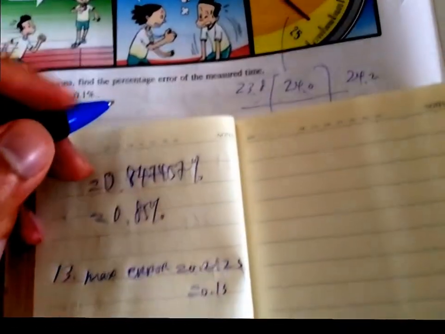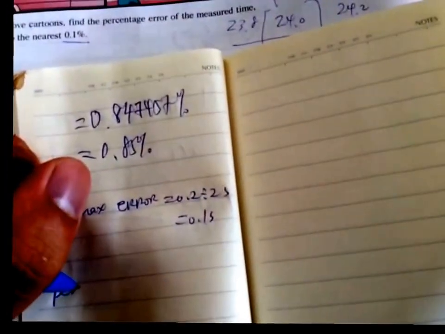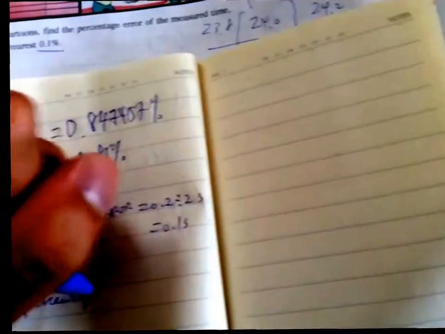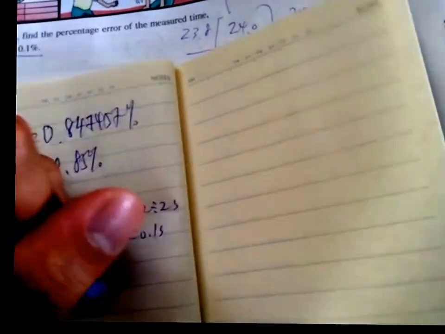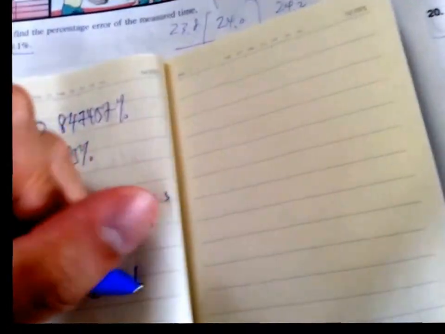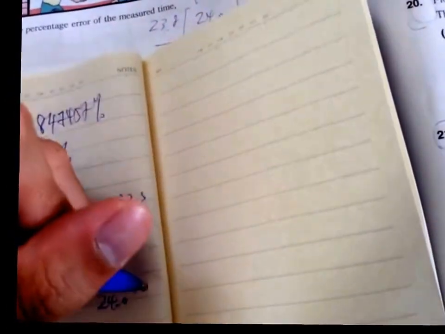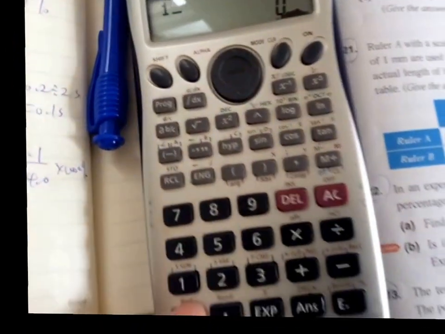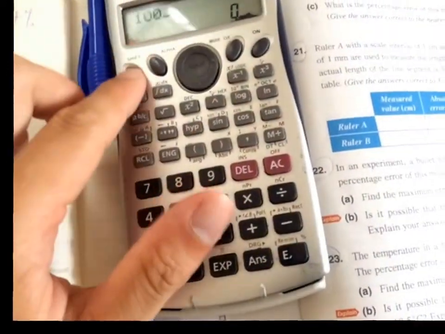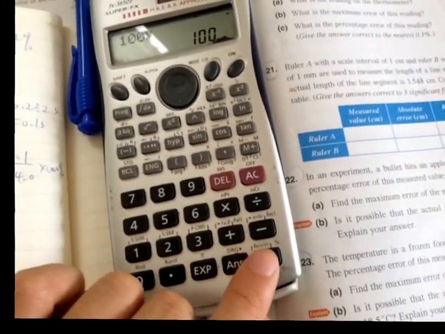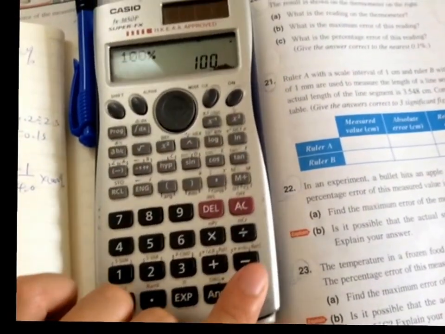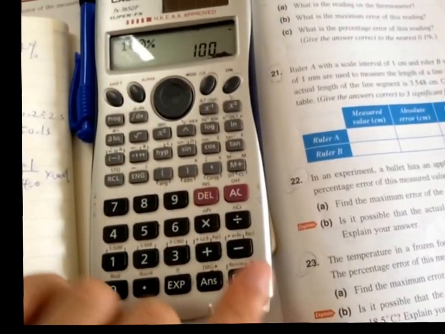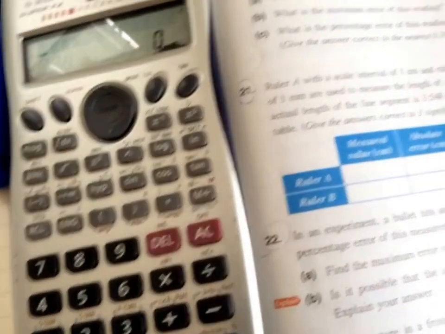So the percentage error is equal to the maximum error divided by the measured value, and then times 100%. Percent means 1 over 100. Someone will say 100 and then multiply by this percent, and this is not useful at all.